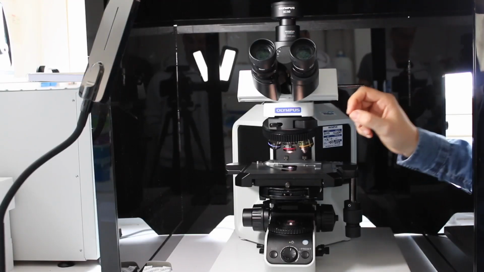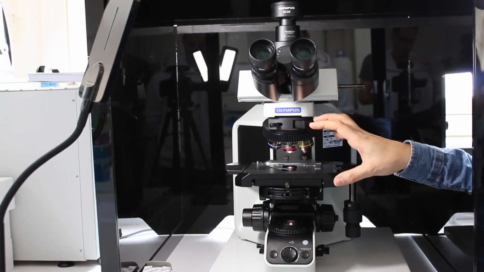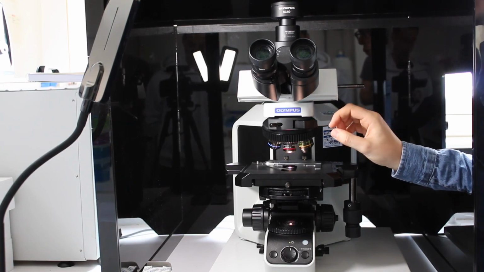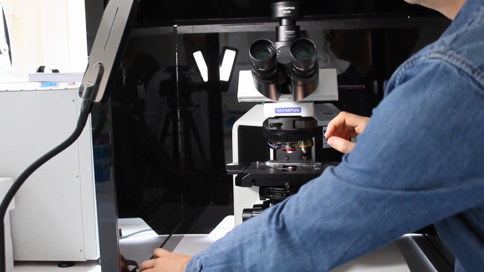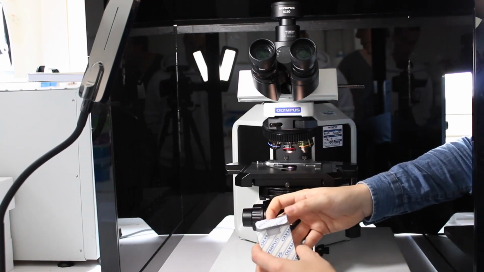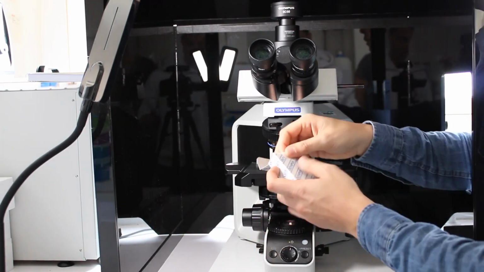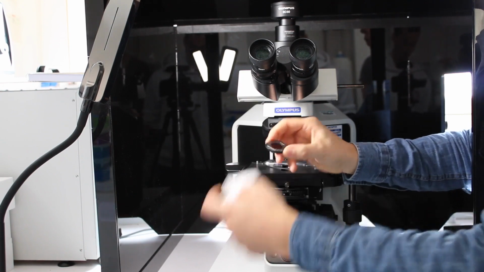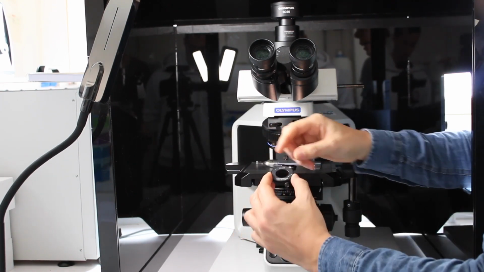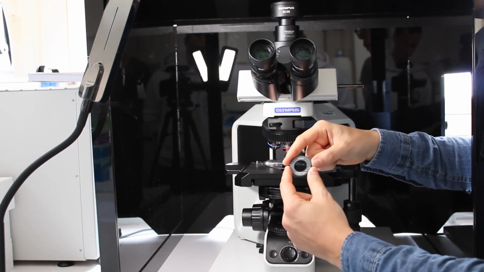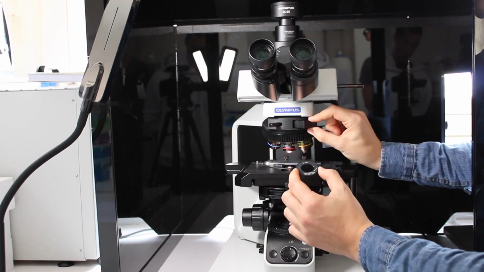I'm now going to show you how to use the cross-polarizer if you have a birefringent sample. For that, you will find the polarizer and analyzer on the side of the microscope in these boxes. There are 2 different parts. One looks like that, and this one is a fixed part, so it will have to be inserted here.